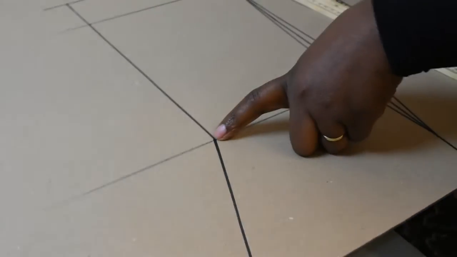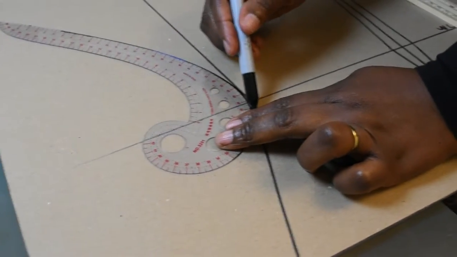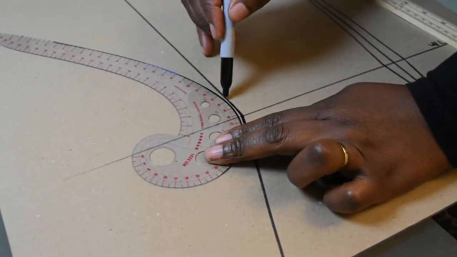Right, the next thing I'm going to do is to smoothen that curve there. It's a bit too curvy, right? So I get my curved ruler and smoothen that out.